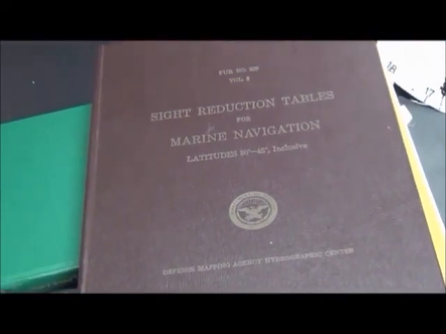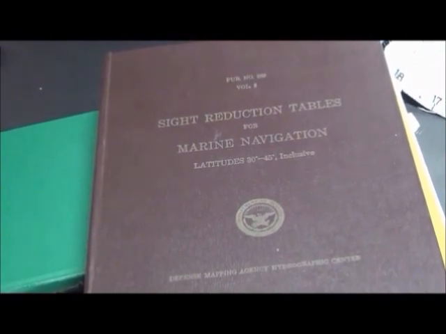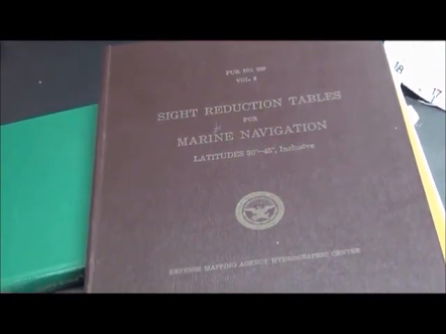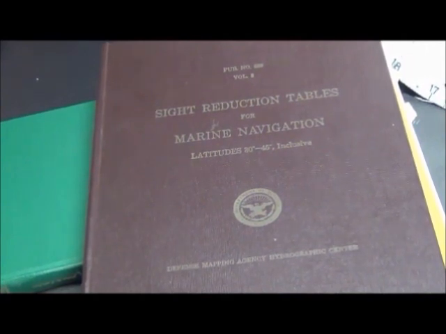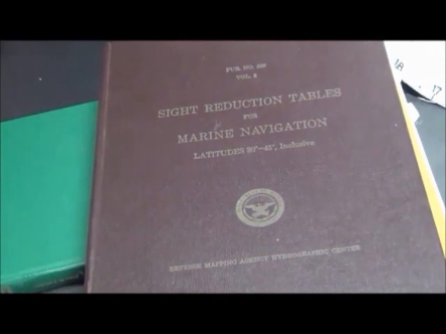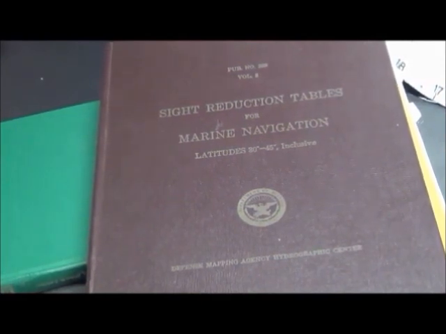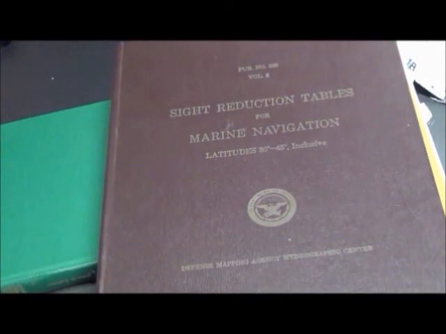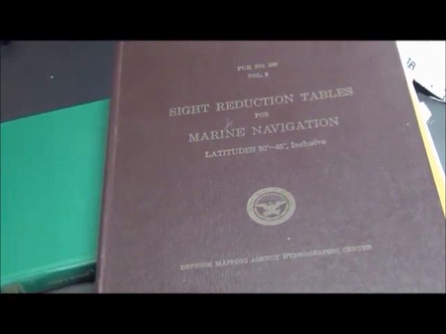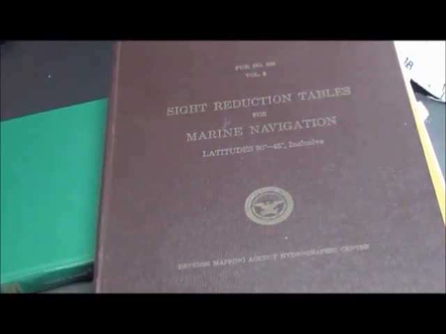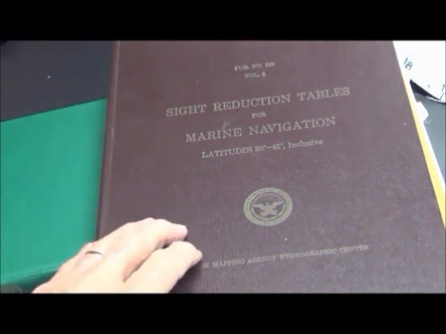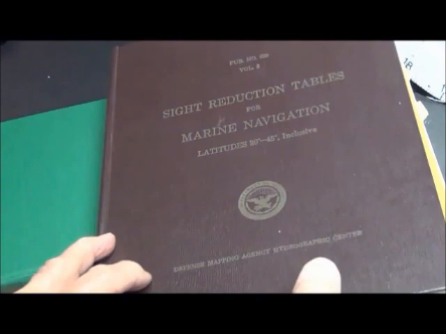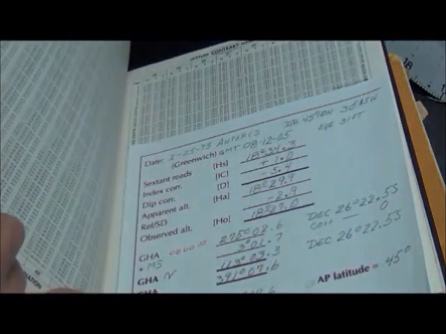We now have enough information to go into the site reduction tables for marine navigation, latitudes 30 to 45, and we can figure out the problem using this table without a lot of math. So let's do that. We have a lot of information now on the site form.